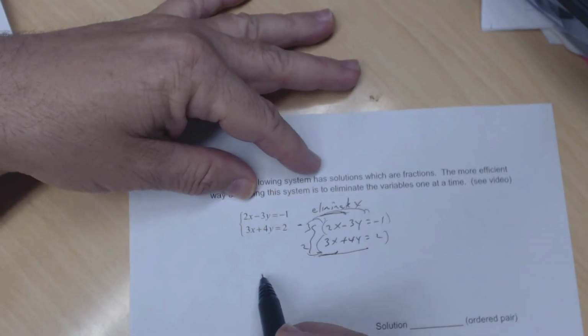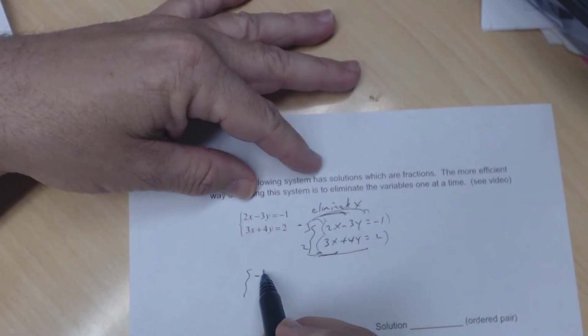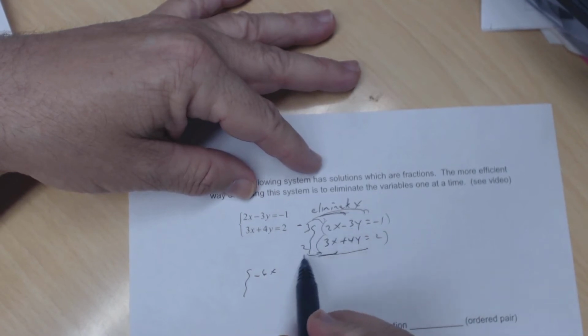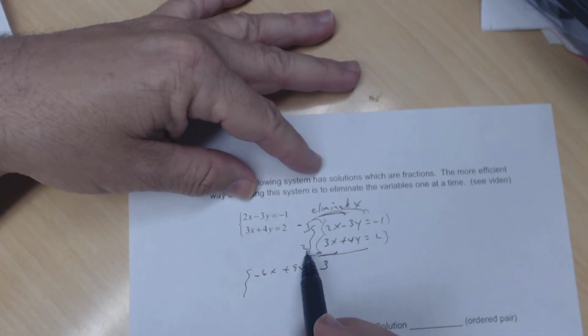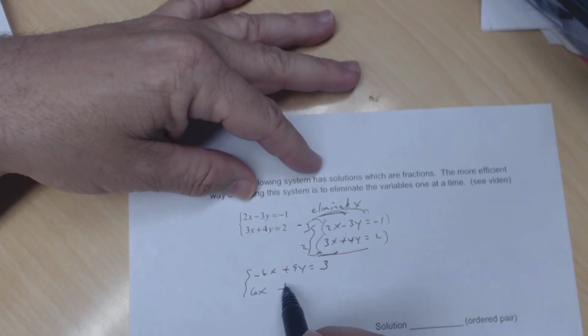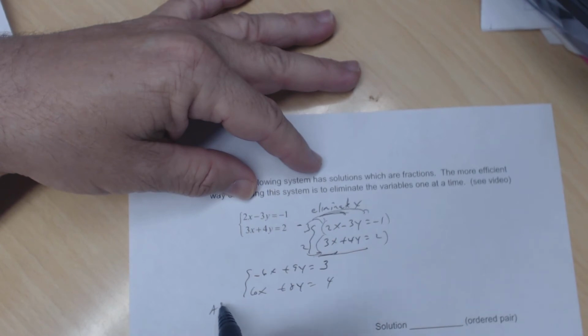I get the new system, which is this. Negative 3 times 2x is negative 6x. Negative 3 times a negative 3y is a positive 9y. Negative 3 times a negative 1 is a positive 3. Over here, 2 times 3x is 6x, 2 times 4y is 8y, and then 2 times 2 is 4. When I add them up, the x's go away. 9y plus 8y is 17y equals, and then 4 plus 3 is 7.